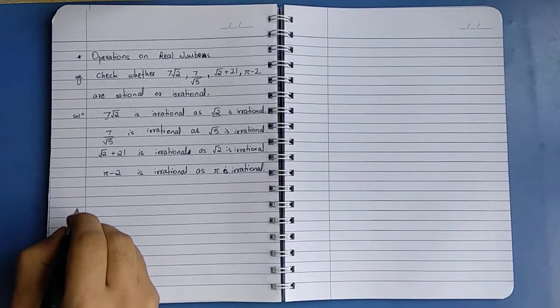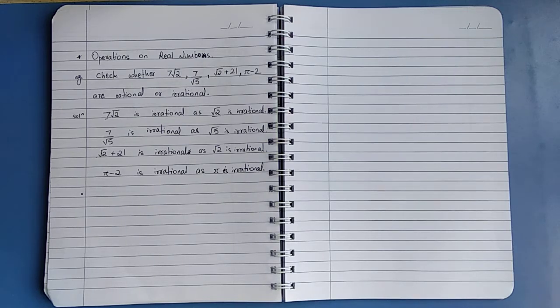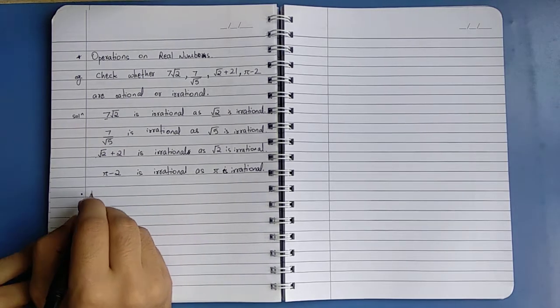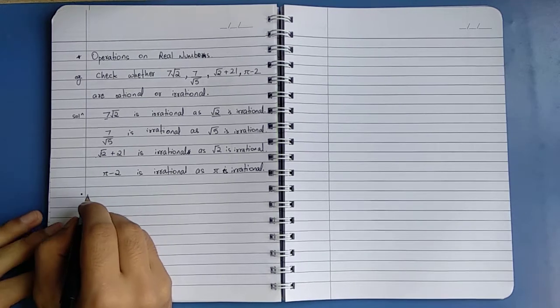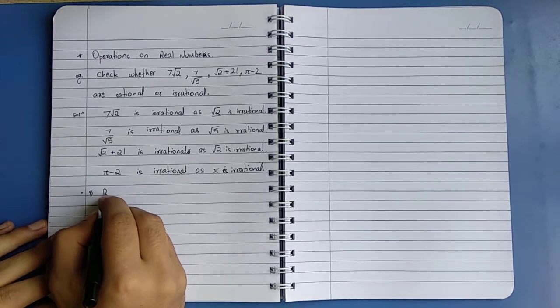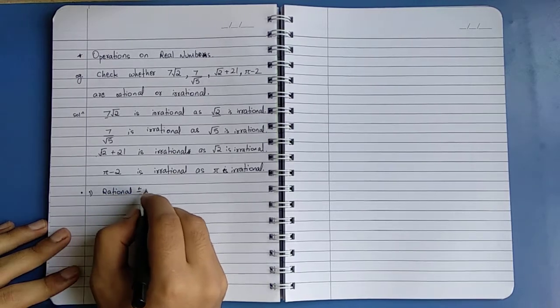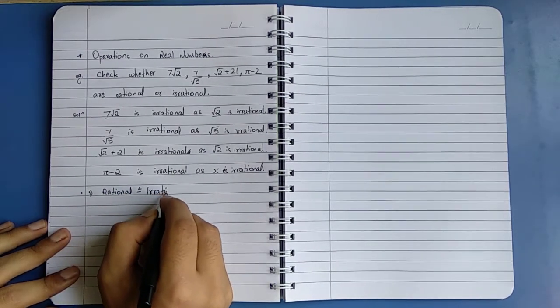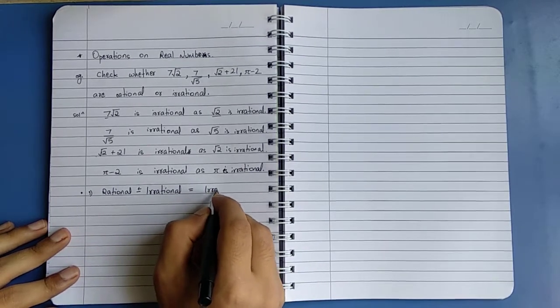Okay. Now, how can we remember what can be rational and what cannot be rational, that is, what will be irrational? There is a simple logic you can remember. Please do not write this in your exams. This is for your understanding. Number 1, rational plus or minus irrational will definitely be irrational.